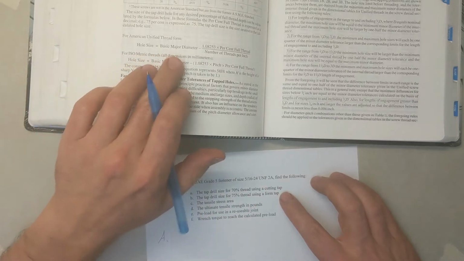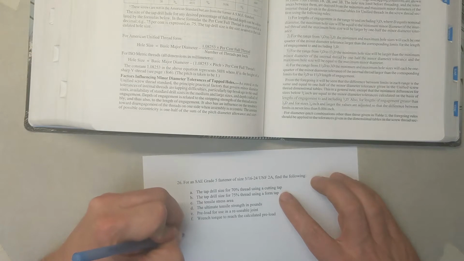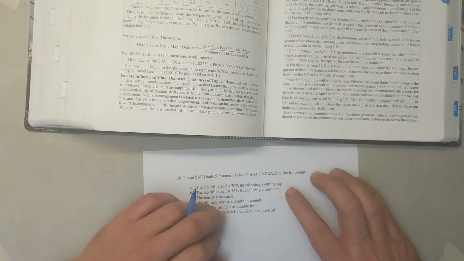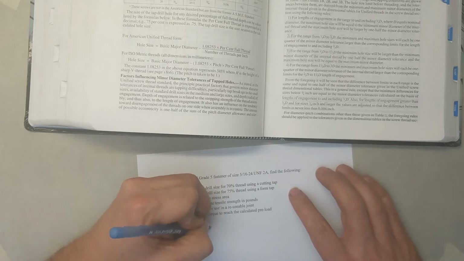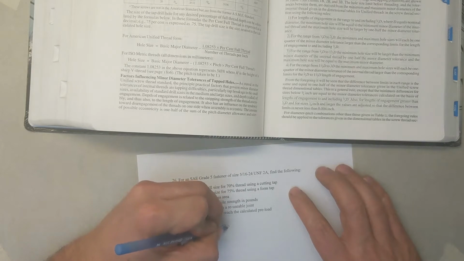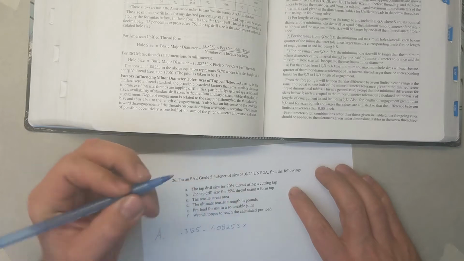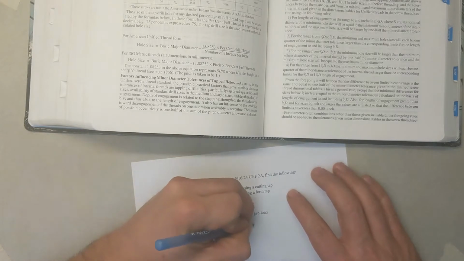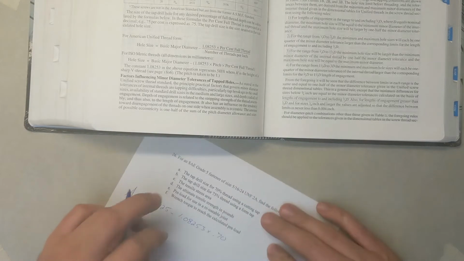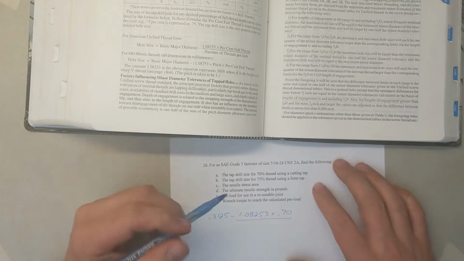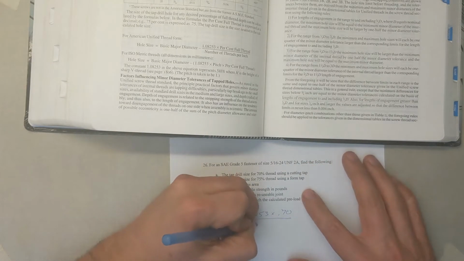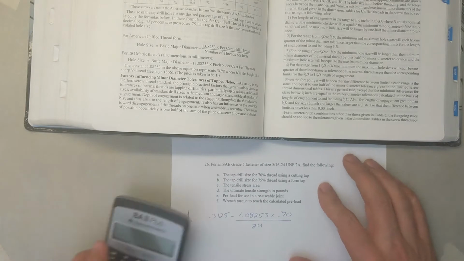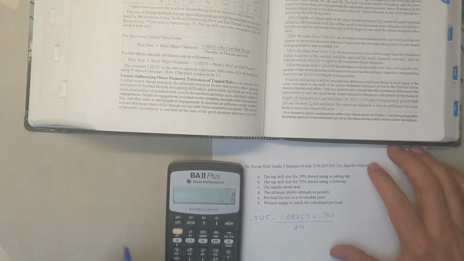So here we want the basic major diameter, and that's 5/16, which is 0.3125, minus 1.0823 times the percent of full thread, which is 0.70 because we want 70%, over the number of threads per inch, which is 24. Pretty simple. We can bust that out on our calculator.